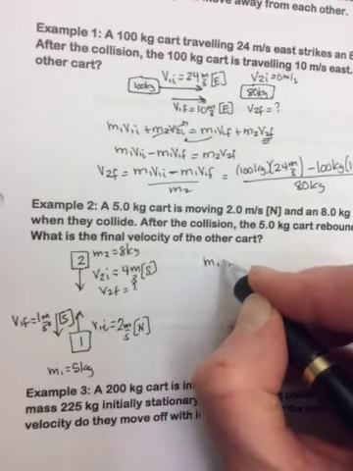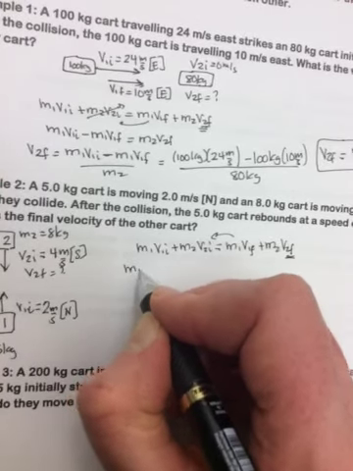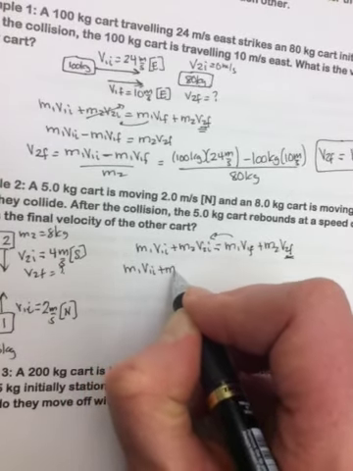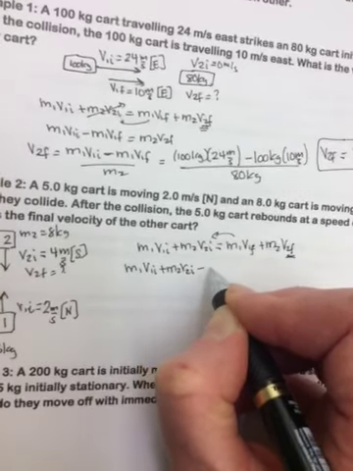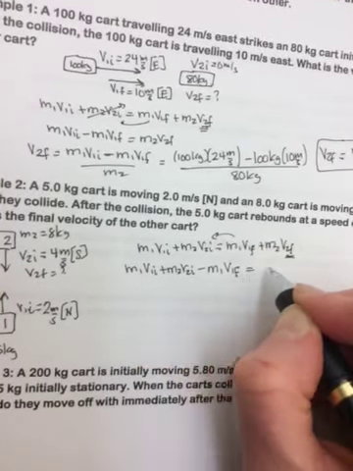Okay, so again, M1 V1 initial plus M2 V2 initial equals M1 V1 final plus M2 V2 final. Everything's moving this time, so nothing goes to 0. We're solving for V2 final, so take this term over. So M1 V1 initial plus M2 V2 initial minus M1 V1 final equals M2 V2 final. So if you want V2F by itself, divide by M2.